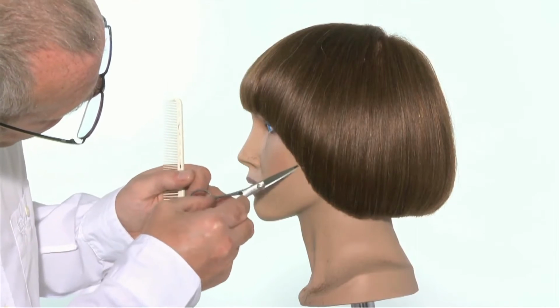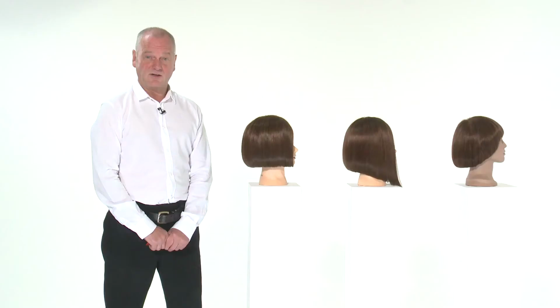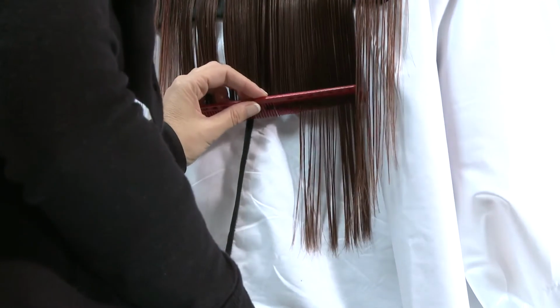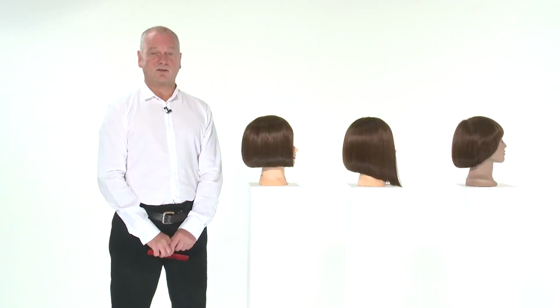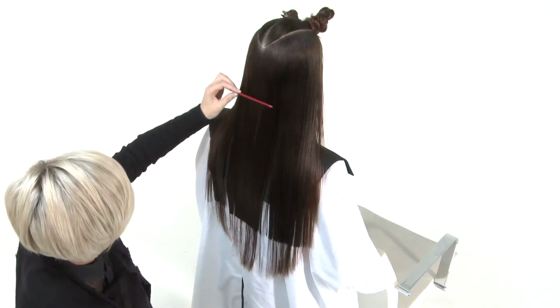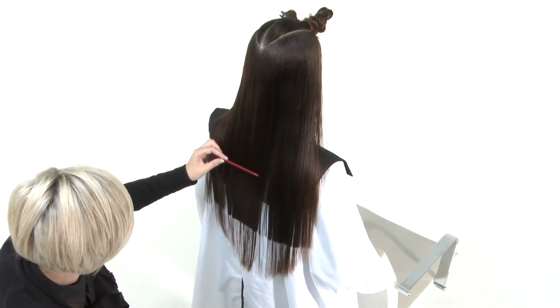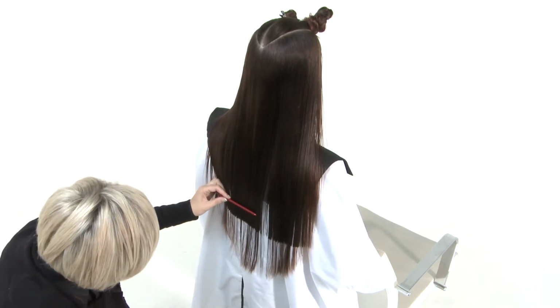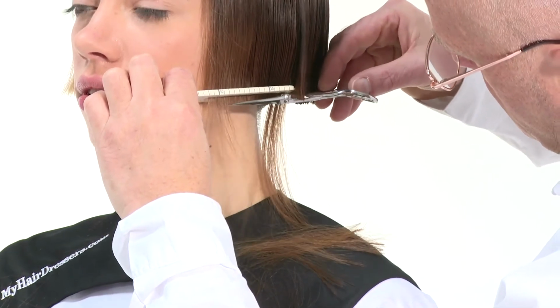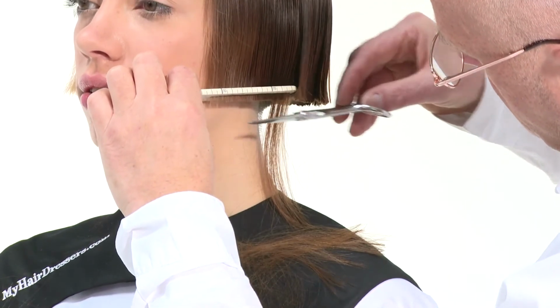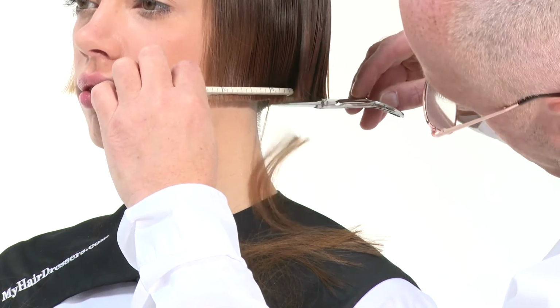When cutting a solid form or one length, use minimum tension. Any tension will result in graduation. Hold the hair at 0 degrees, no elevation. Carefully position your client's head. Ensure good posture with level shoulders. Generally, the hair is cut with an upright position, which allows the hair to fall in its natural position.